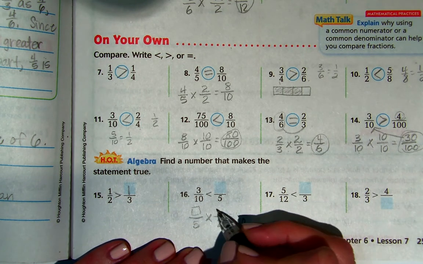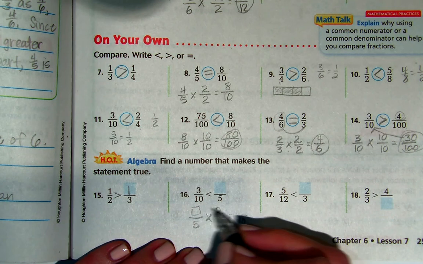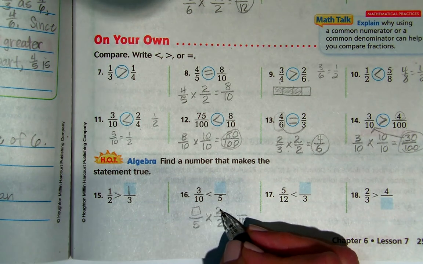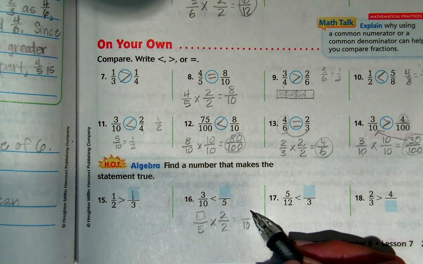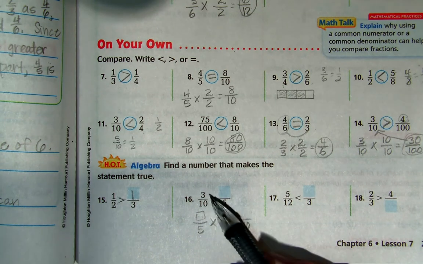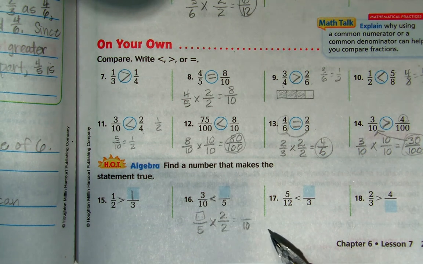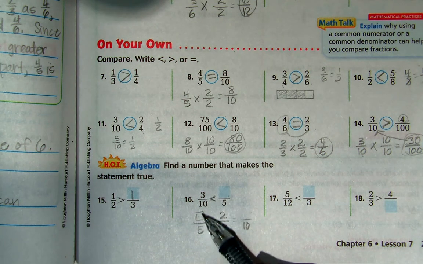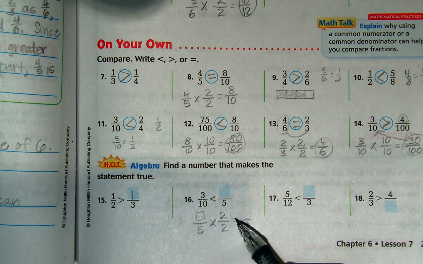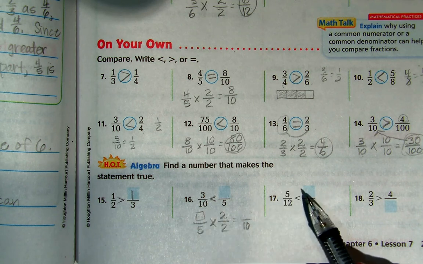So whatever I multiply by 2 has to give a number that's larger than 3, because my 3/10 is going to be smaller. It's less than this number. So this number can't be 1, but it could be 2, 3, or 4.